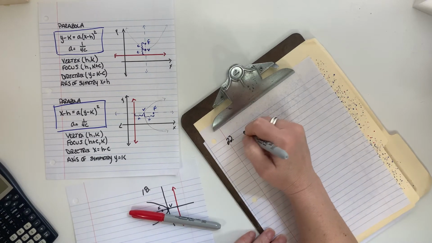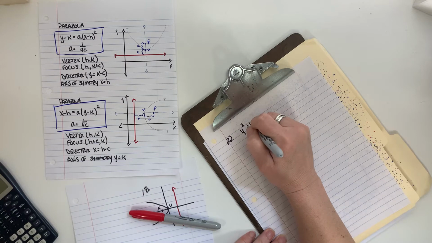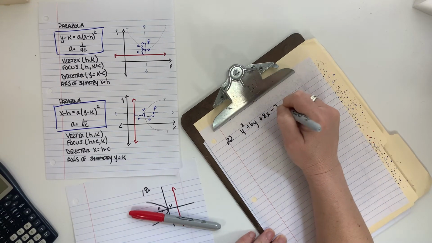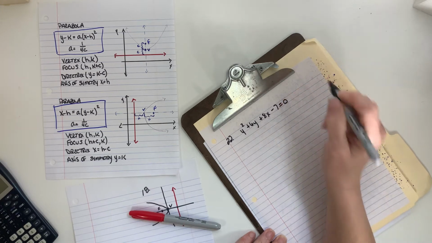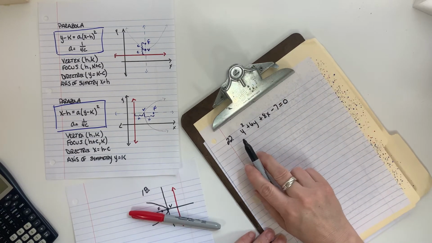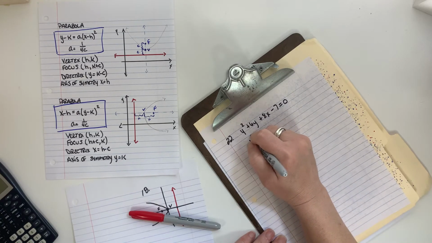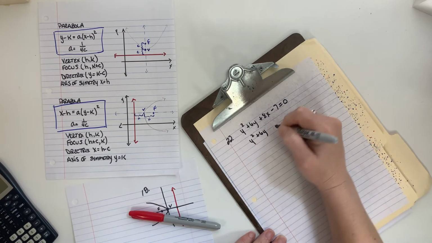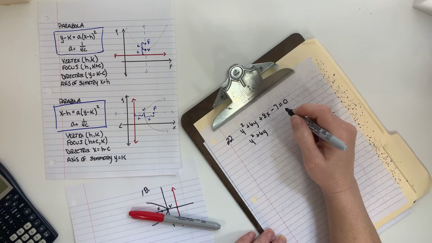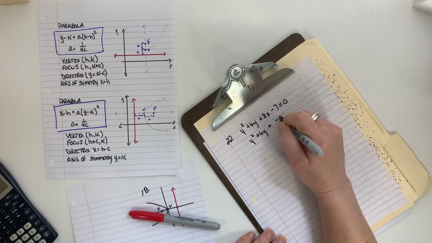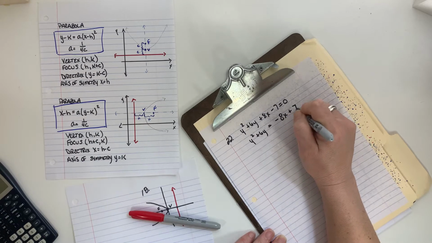Number 22 says y squared plus 6y plus 8x minus 7 is equal to 0. Okay, step 1, we want to collect the y squared term together. All of the y's, y squared plus 6y is equal to, so we're going to bring the 8x over to the other side, -8x plus 7.